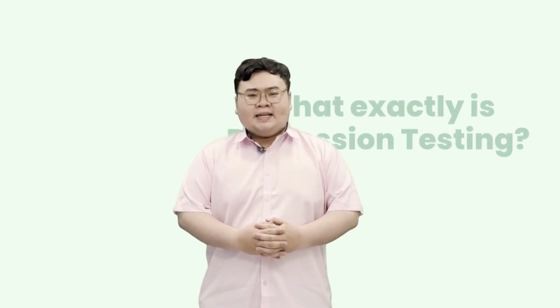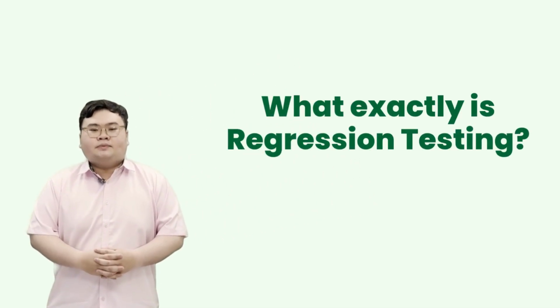So, what exactly is regression testing? It is a type of testing to ensure that everything still works as expected after your recent changes. Now, you may wonder what makes it different from full testing. Don't worry, let's see the key differences between them.